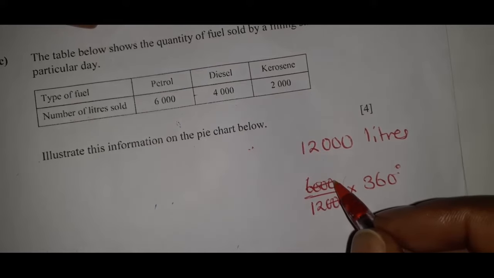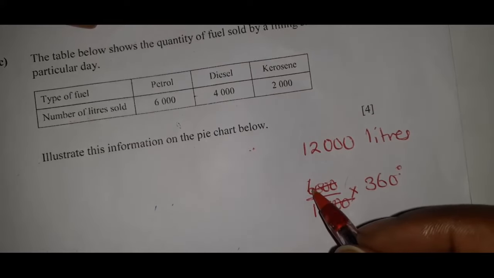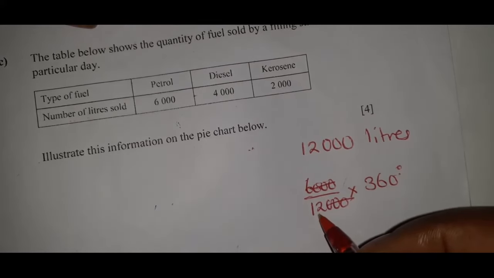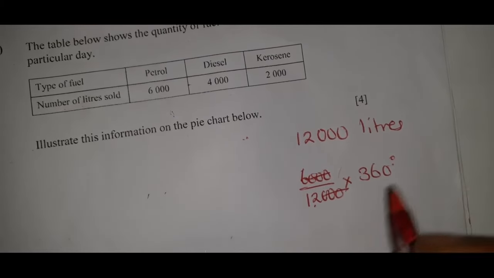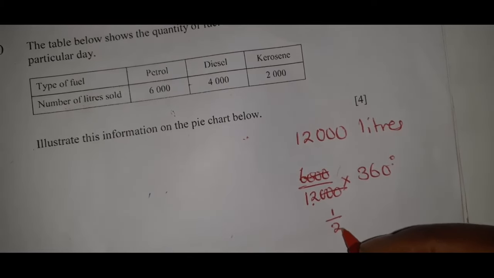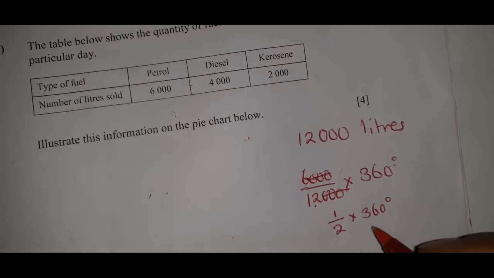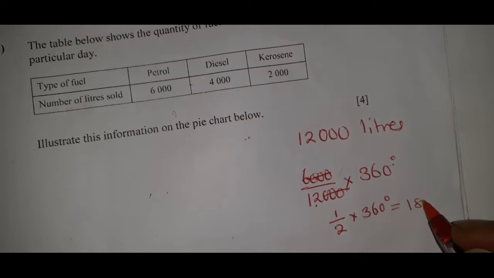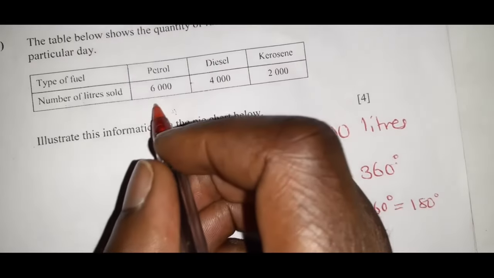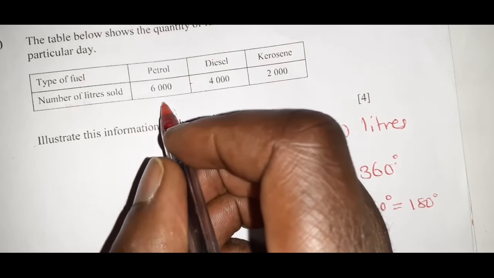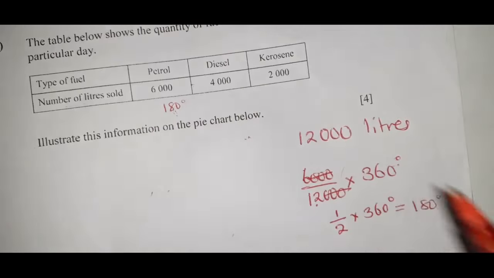We have 6 over 12, which is the same as 1 over 2 multiplied by 360 degrees. So this is as good as 360 degrees divided by 2. What do we get? 180 degrees. So petrol is going to be 180 degrees.